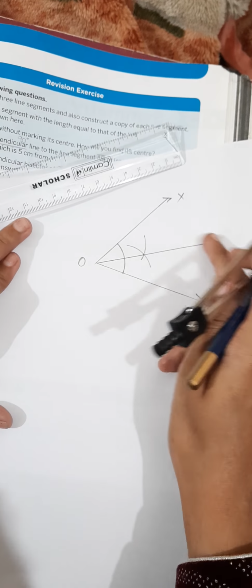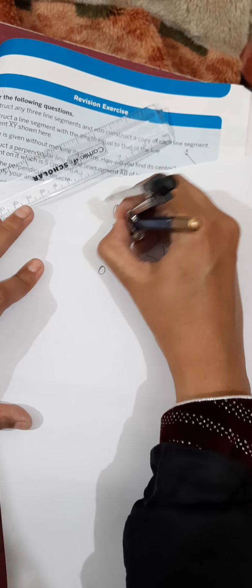Now this is the angle bisector, and this is question number 8. Okay. So now do this exercise in the notebook from question number 1 to question number 8.